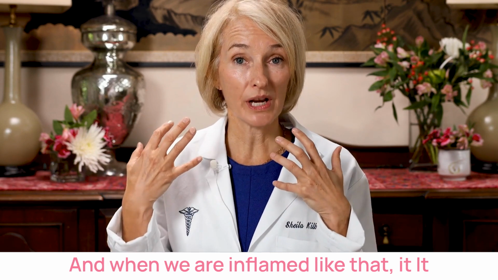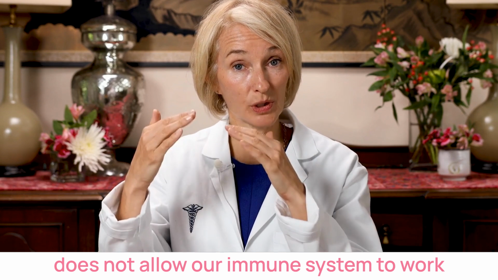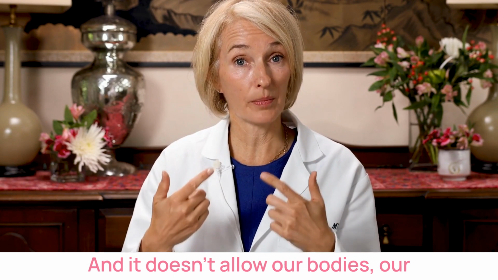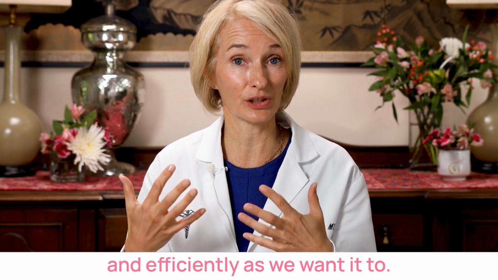And when we are inflamed like that, it does not allow our immune system to work as effectively and efficiently as we want. And it doesn't allow our bodies, our gut, to absorb nutrients as effectively and efficiently as we want it to.